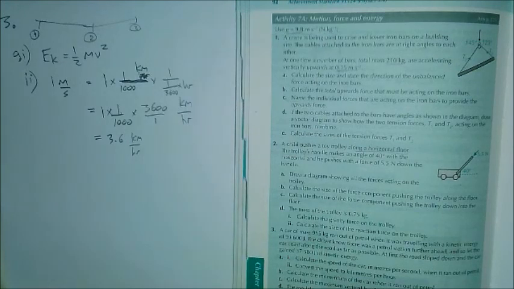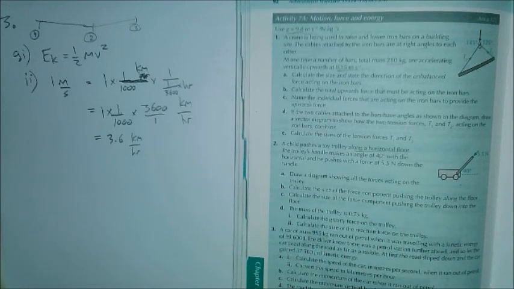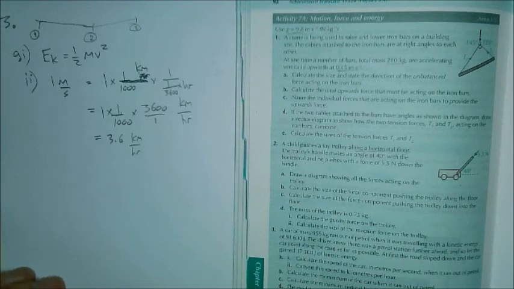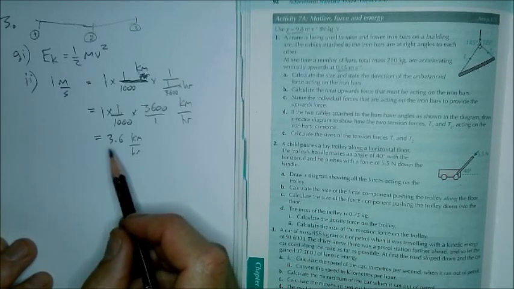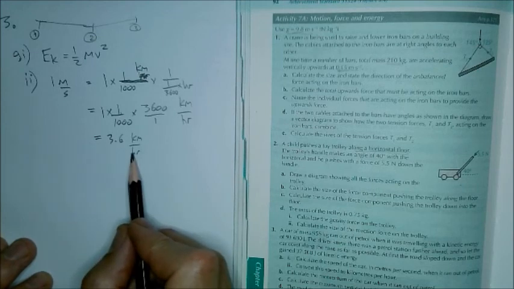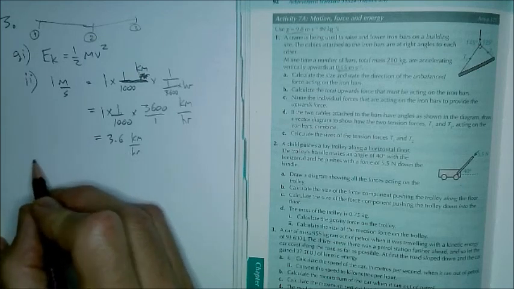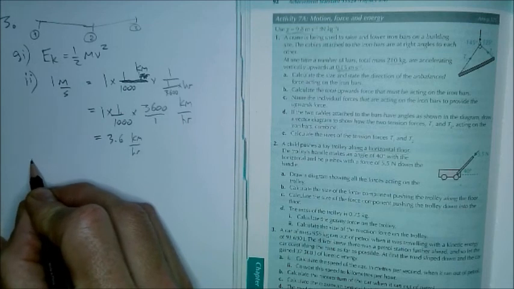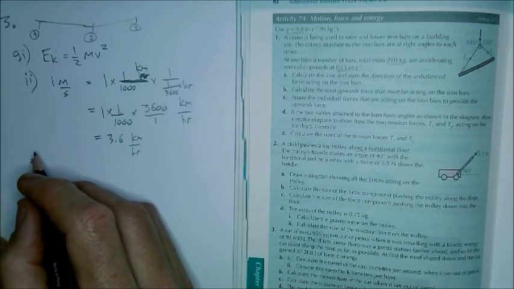So 1 meter per second equals 3.6 kilometers per hour. Now let's just think about that. If you're traveling at 1 meter per second, you're traveling at 3,600 meters every hour, which means you're traveling at 3.6 kilometers per hour. So if we want to convert from meters per second to kilometers per hour, we can multiply by 3.6. Or you can go through this kind of convoluted thought process every time.